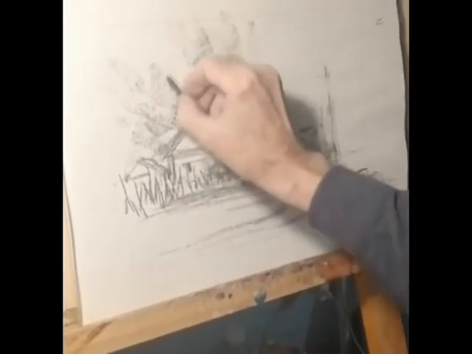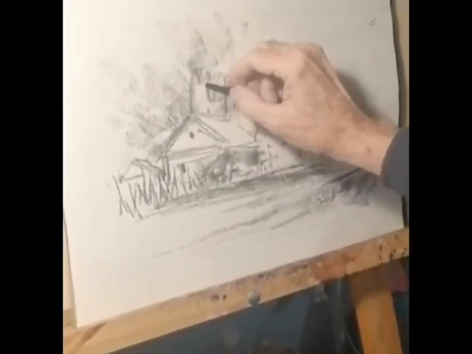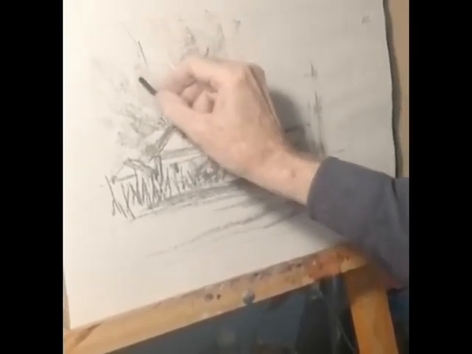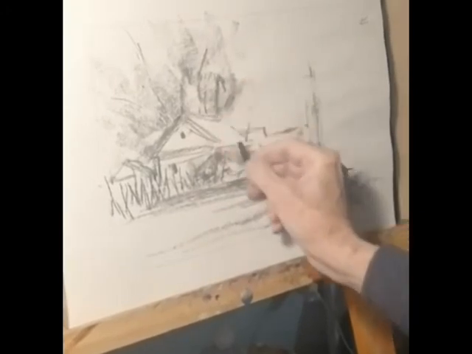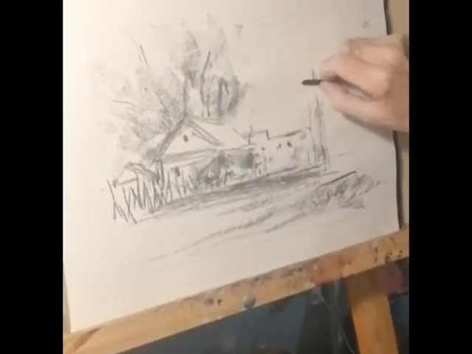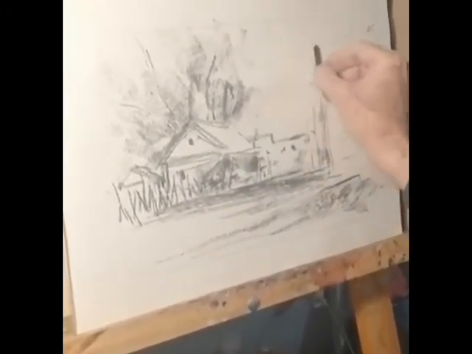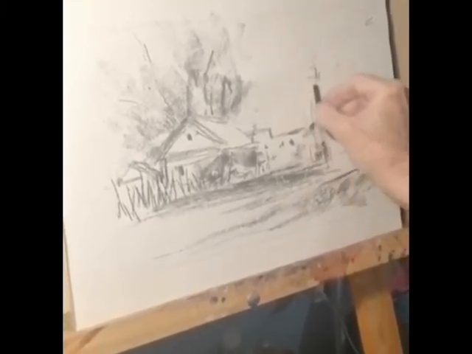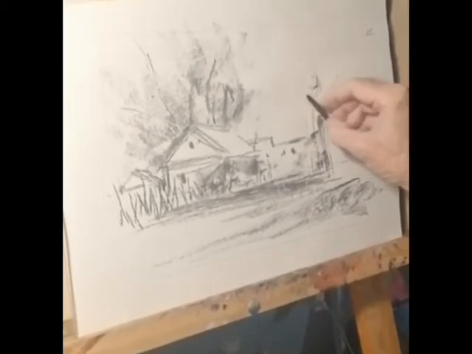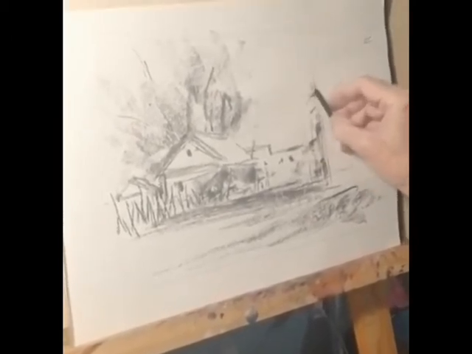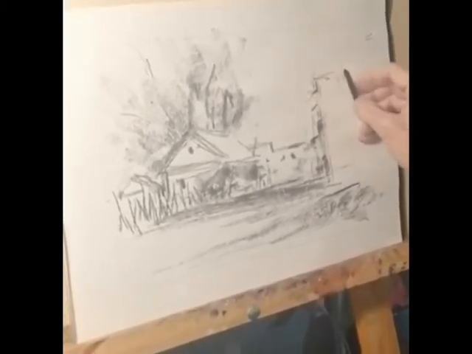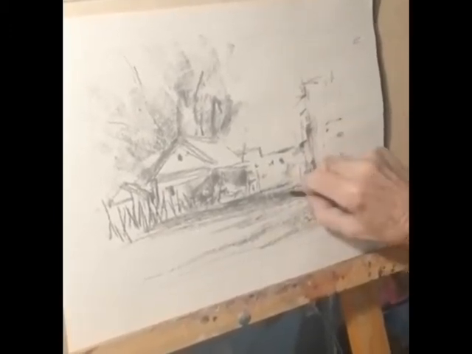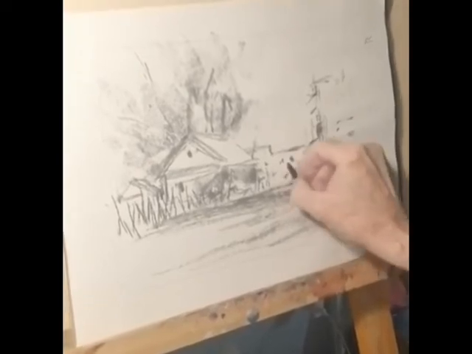Like that, with some branches. And then I'll have a little bit of area here, but this will all be just texture and shadows.